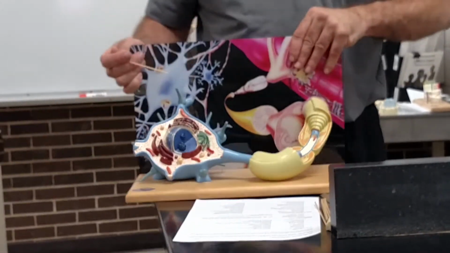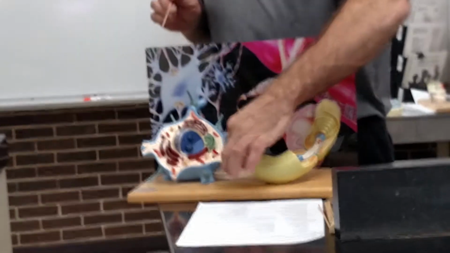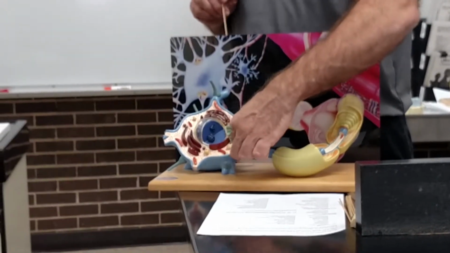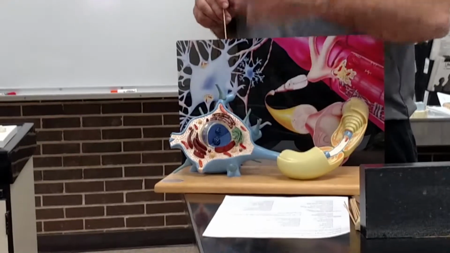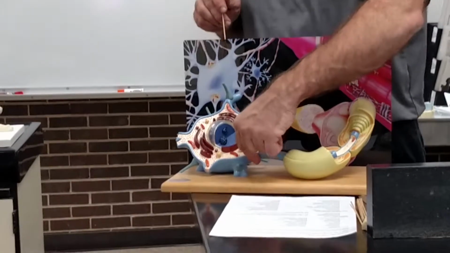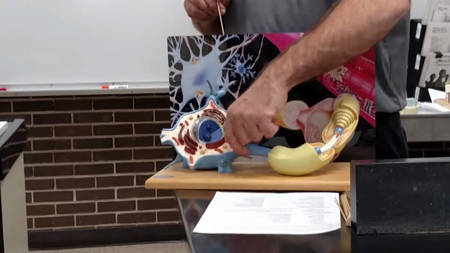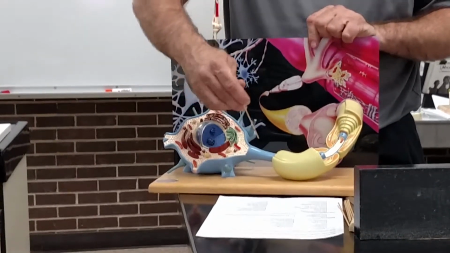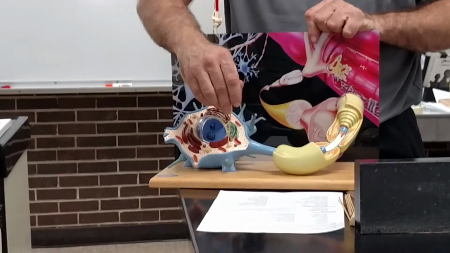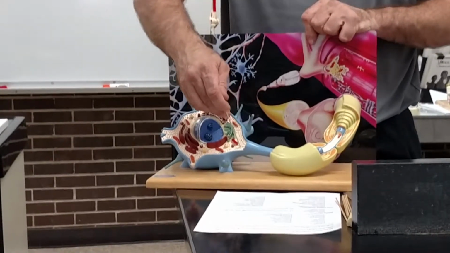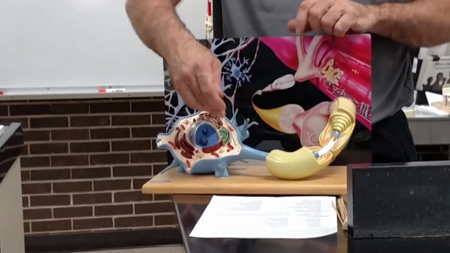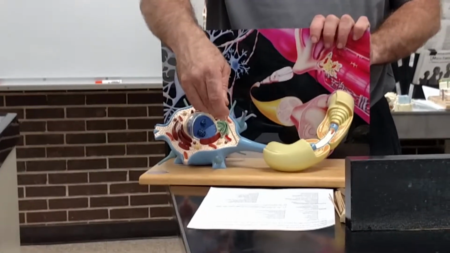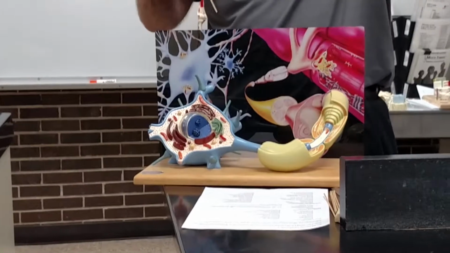Okay, the axon hillock. Here's the axon right here. And this dilated region of the axon is called the axon hillock. It's the very beginning of the axon. This is the axon hillock. Now you might wonder why I'm having you learn such a subtle area of the axon called the axon hillock. The reason being is because there's a zone in here called the trigger zone. Now let me explain what that means, the trigger zone.